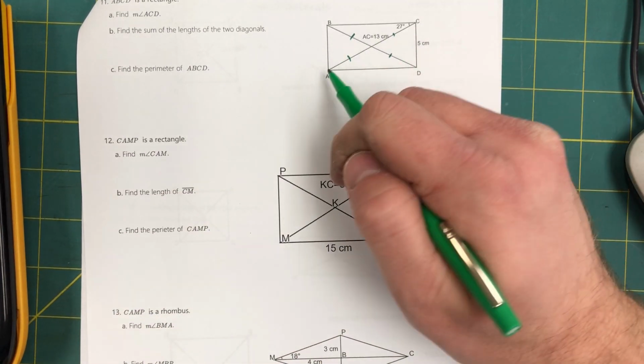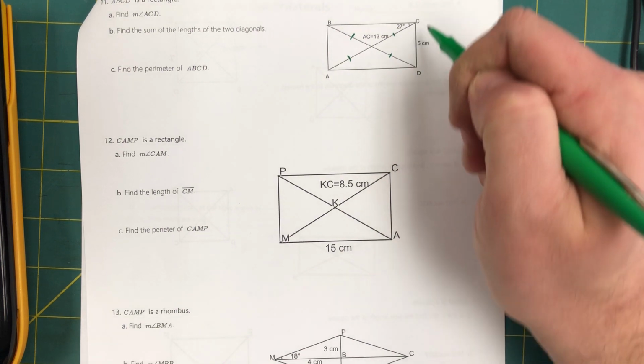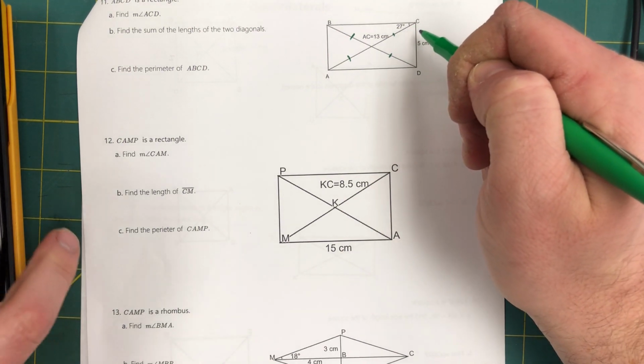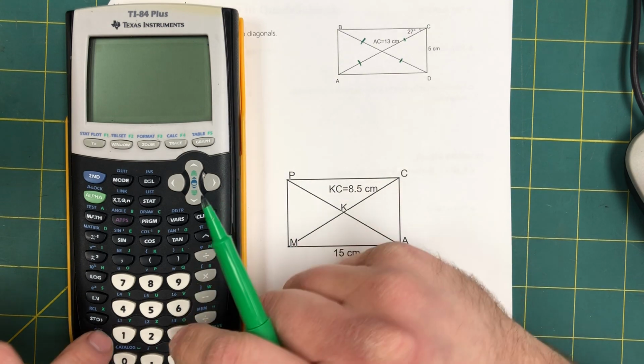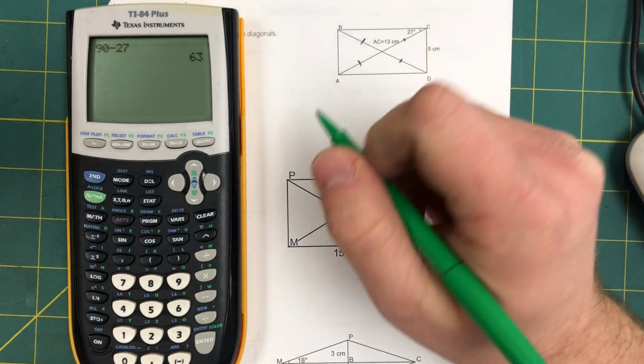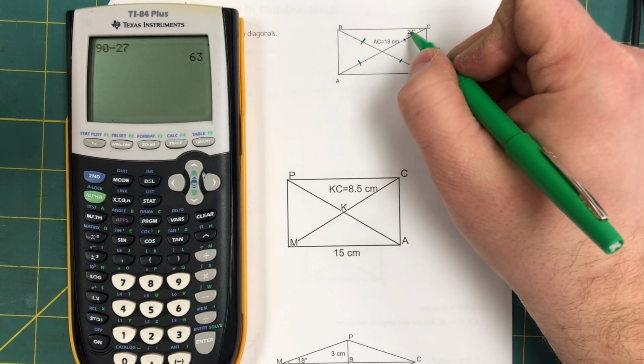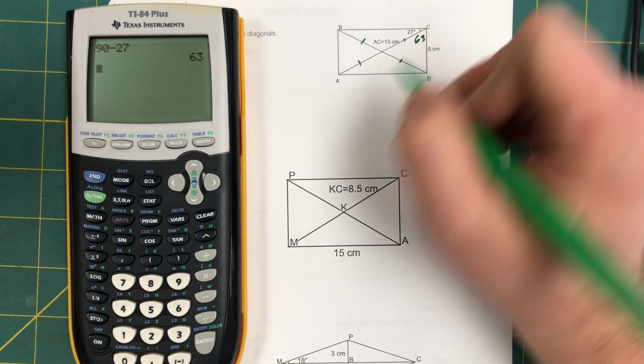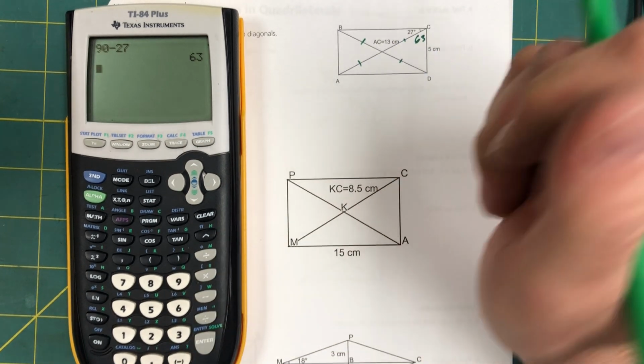Let's see, ACD. Oh, this angle right here. Well, those add up to 90, right? I should probably use the word. We call these complementary. You look lovely today. So do you. There, they complement each other. They equal 90.